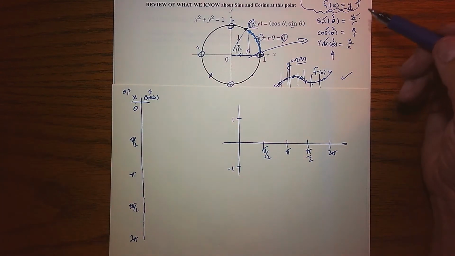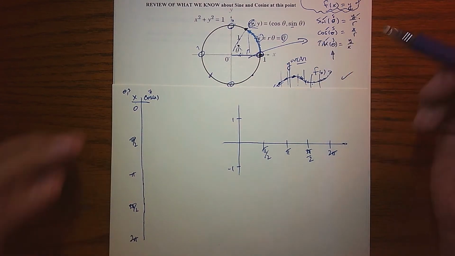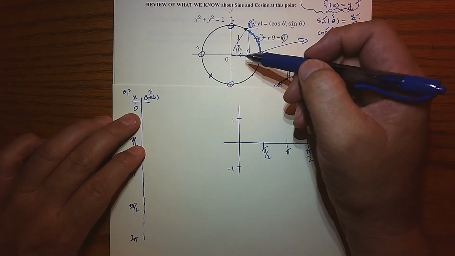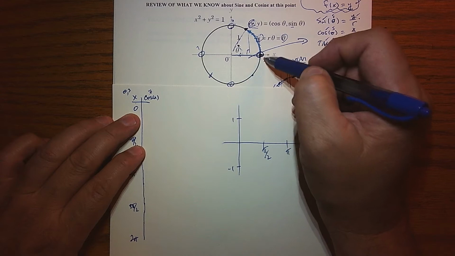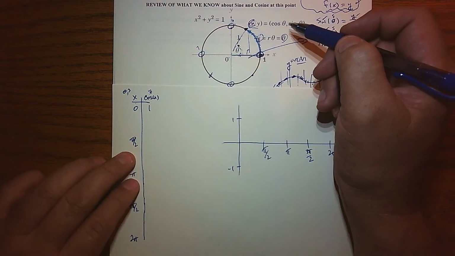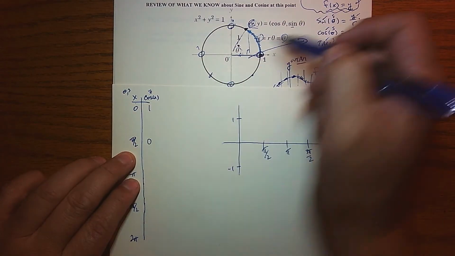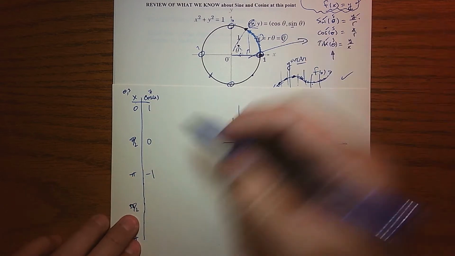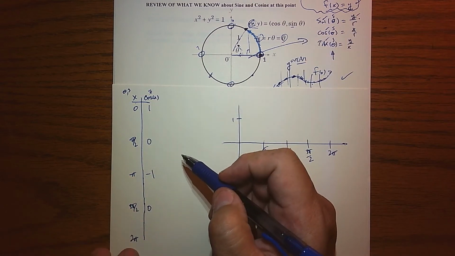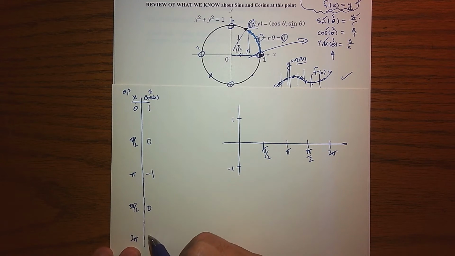So what we have again from the unit circle, we know that when x is 0, when I have an angle or an arc length of 0, the cosine value is 1. Then at pi over 2, the cosine value is 0. At pi, we've seen it being negative 1. At 3 pi over 2, it's back at 0. And then at 2 pi, it's back at being 1.